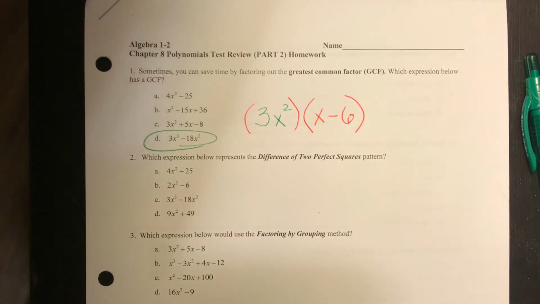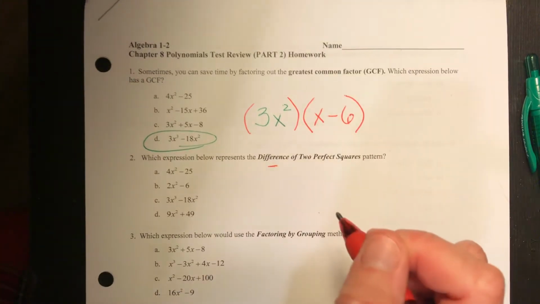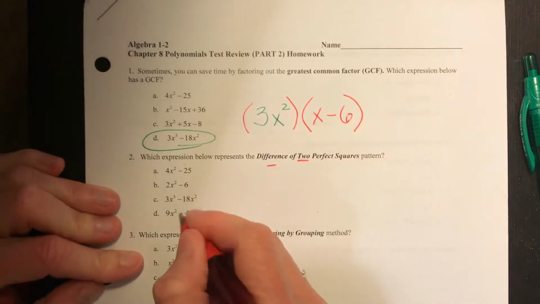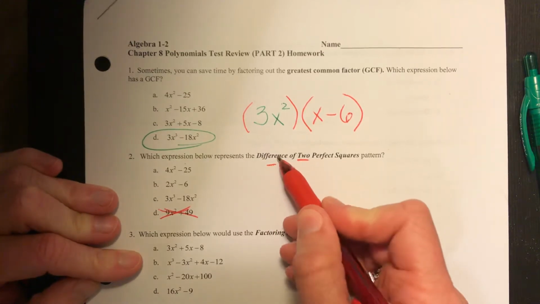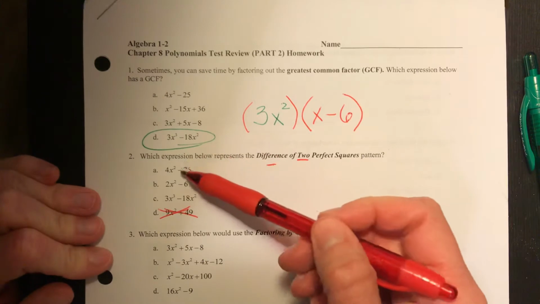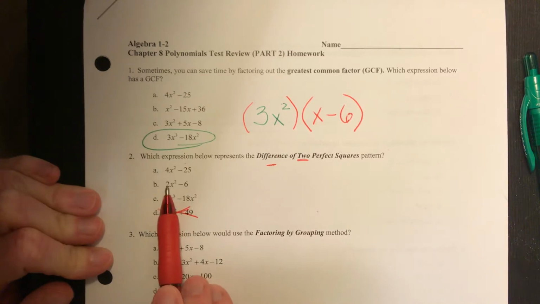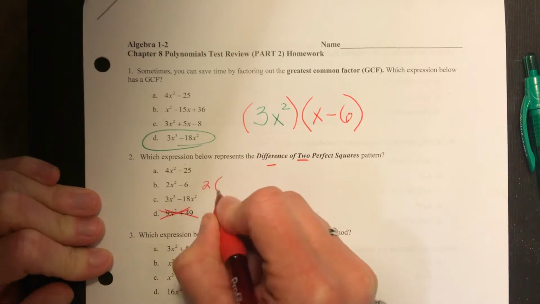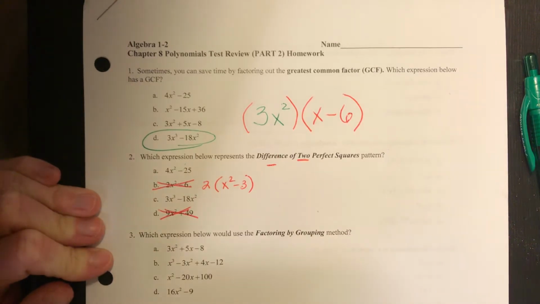For number 2, it says, which expression below is a difference of 2 perfect squares? Now, difference, the key word here is that you have a subtraction sign in between your 2 terms. So as I'm looking at these options, I'm going to immediately cross off choice D because there's a plus sign, and a plus sign is not a difference. A plus sign is a sum. Then as I look at the choices that I have left, I want to look for 2 perfect squares. 2 is not a perfect square, and neither is 6. And even if I factored out the GCF of the 2, I'd be left with x squared minus 3. 3 is not a perfect square, so I'm going to cancel option B.